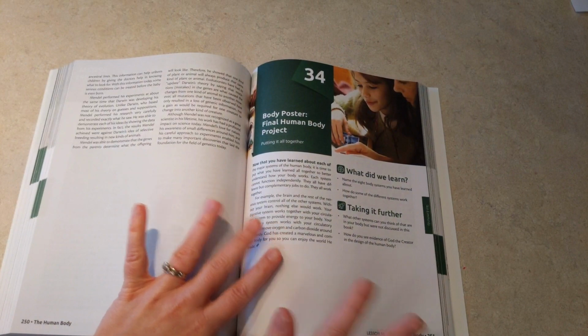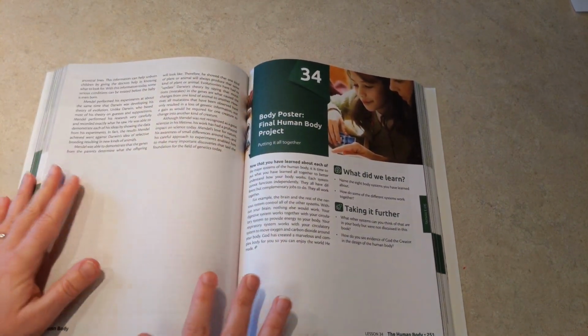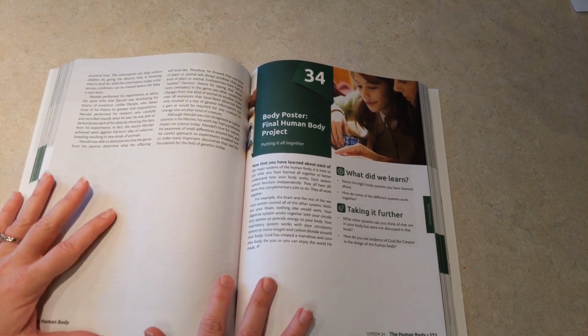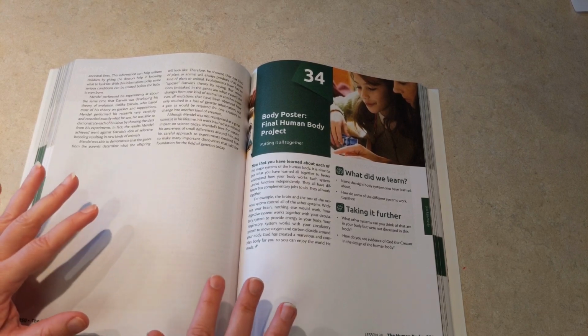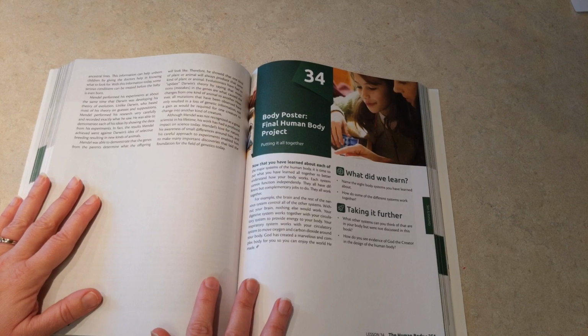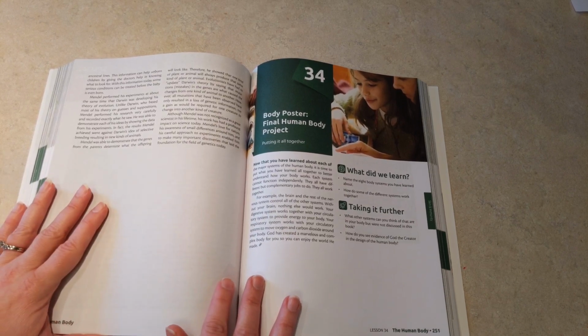I didn't read the green ones because we're not going to be doing those, but in the blue boxes they really had some great movement activities and ways to appreciate the wonderful design of our created bodies. And so that was just a delight to me to read how they take every opportunity to point back to the Creator as we're studying all that He's made here.